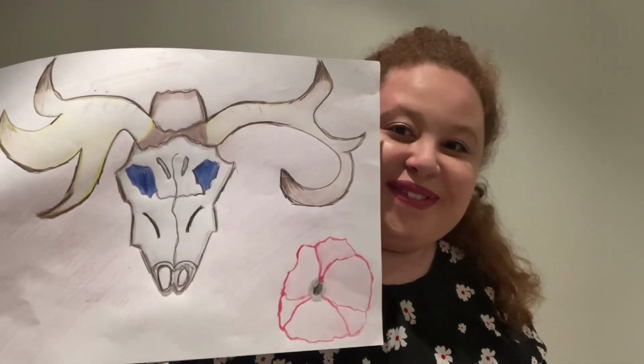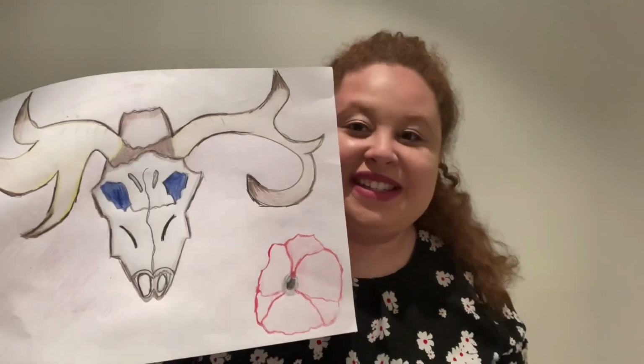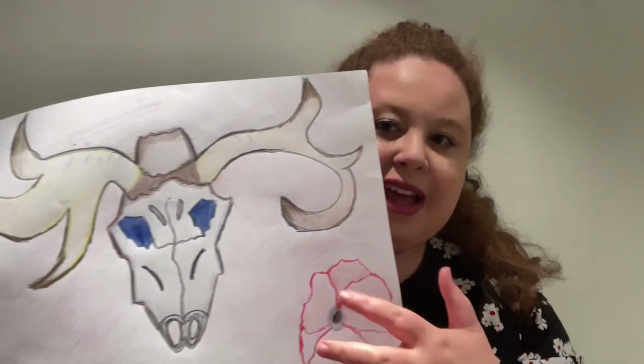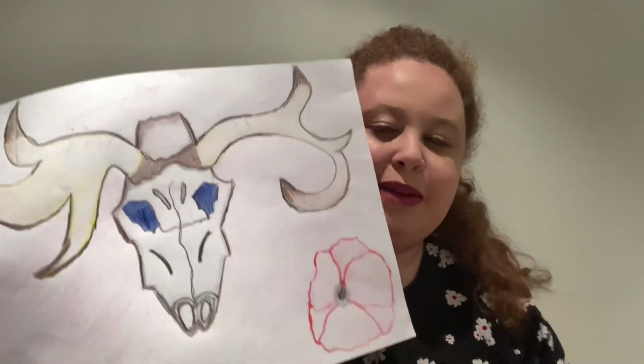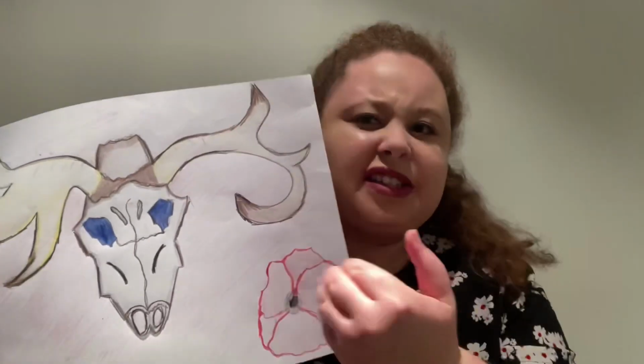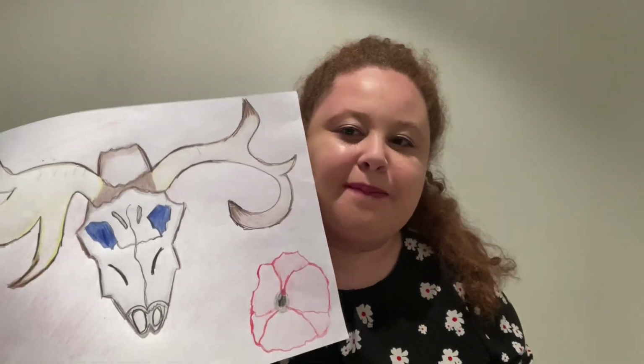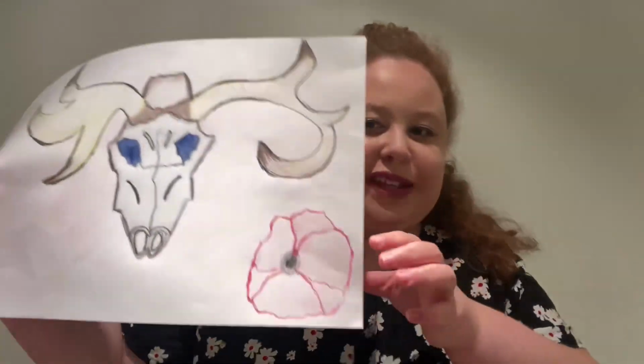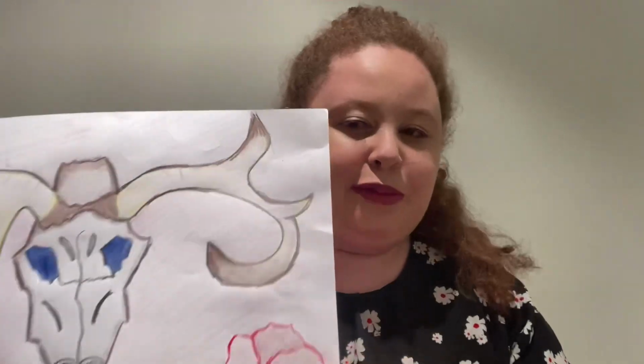Here is my final piece, and as you can see, I really tried to shade and add texture and make sure that there's lots of detail in my skull, so it's not just a white skull on a white piece of paper. I also added just a little flower because Georgia O'Keeffe loved flowers and I love flowers too, so I added one there, and you can too if you want to.